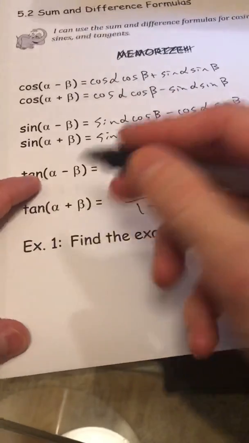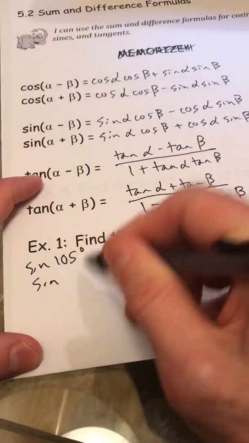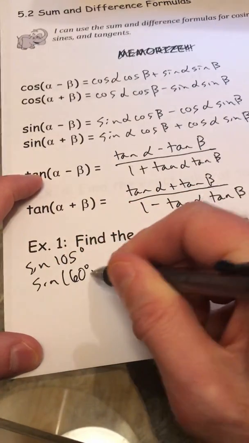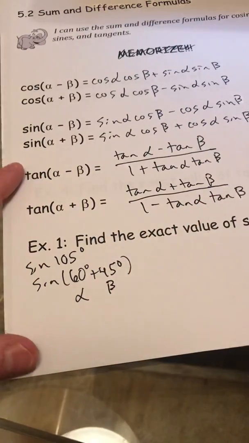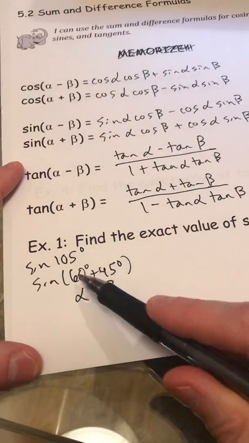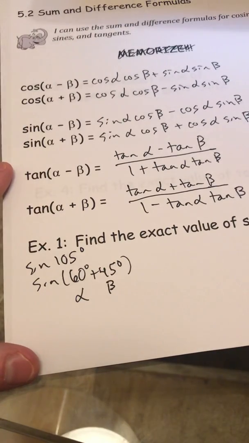So what I'm going to do is set up the sine of 105 as the sine of 60 plus 45. Now these are my alpha and beta. It does not matter which one lists first; when you actually use the formula, that will take care of itself.